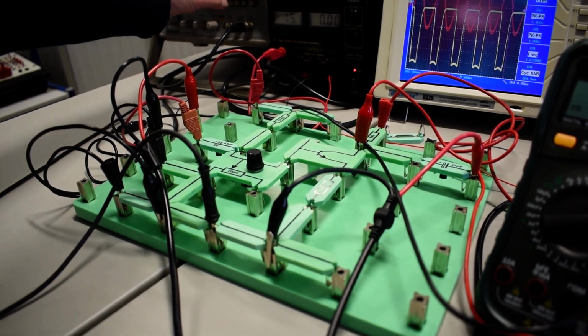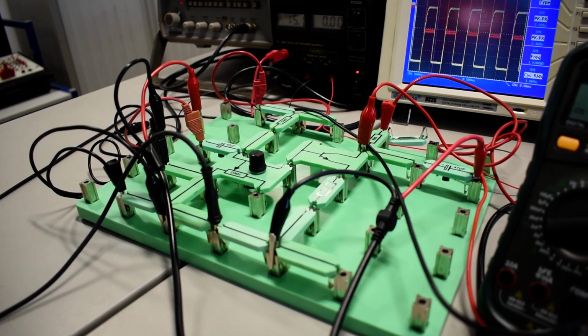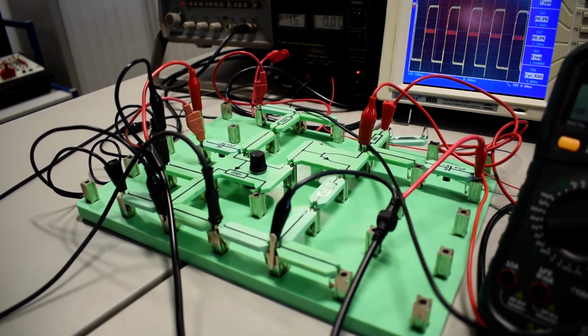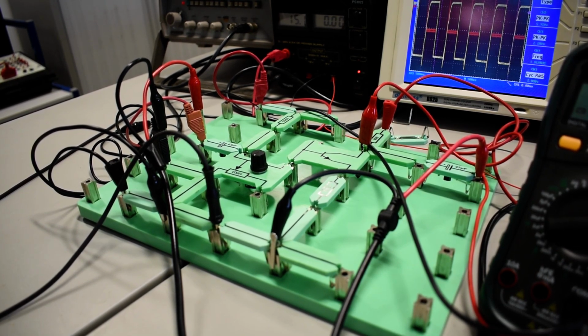If we input a square wave into the system, and look on the oscilloscope screen, again what we have is inversion. We have a signal coming out that's 180 degrees out of phase. It's an inverted signal.